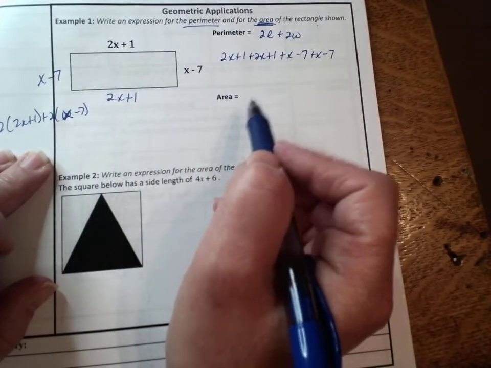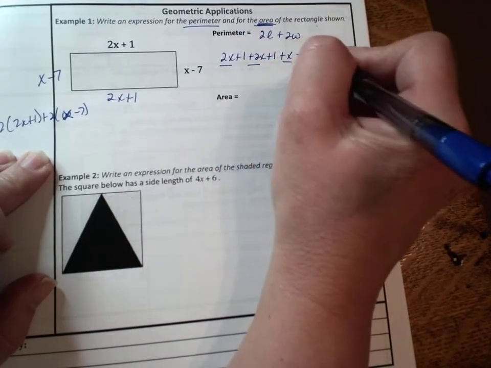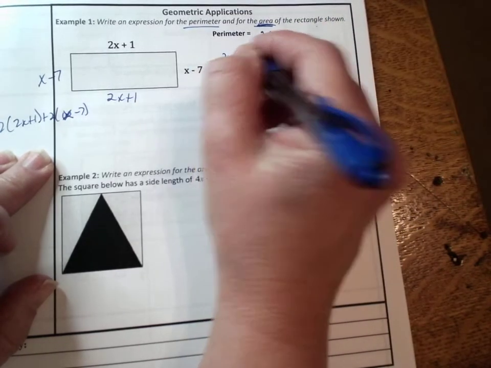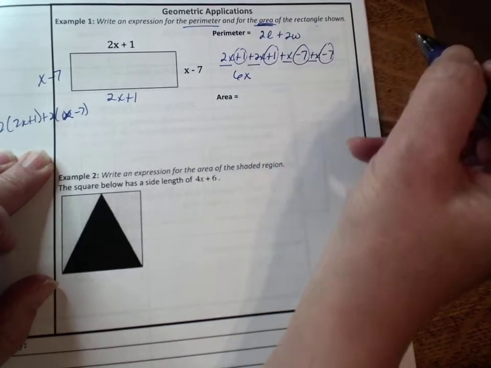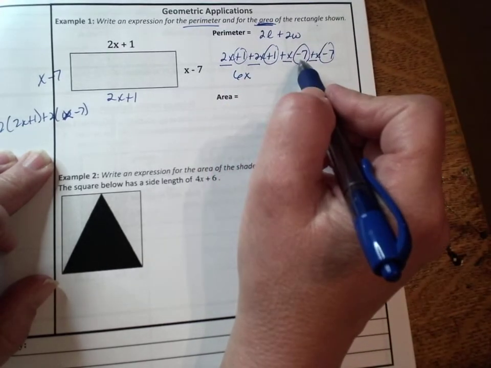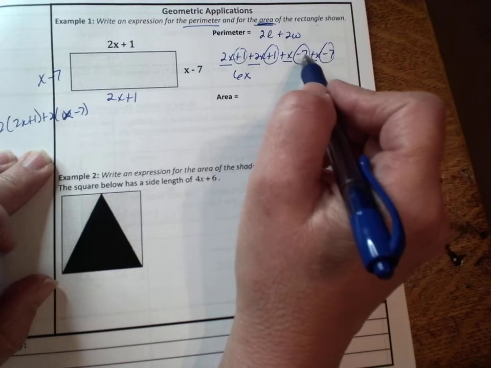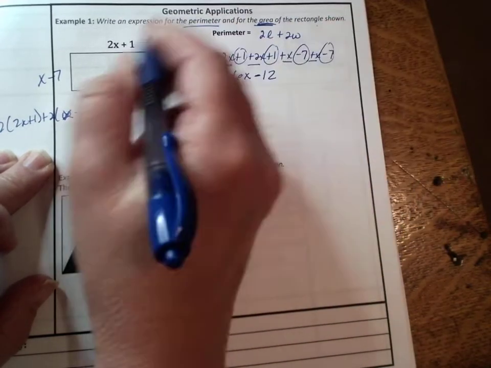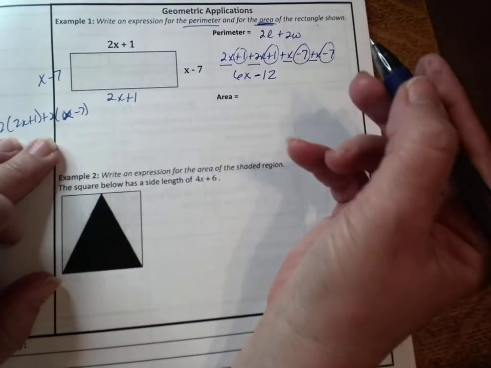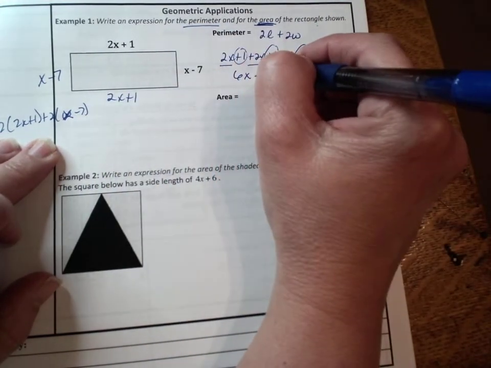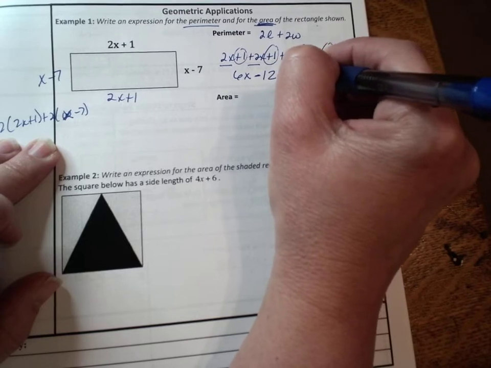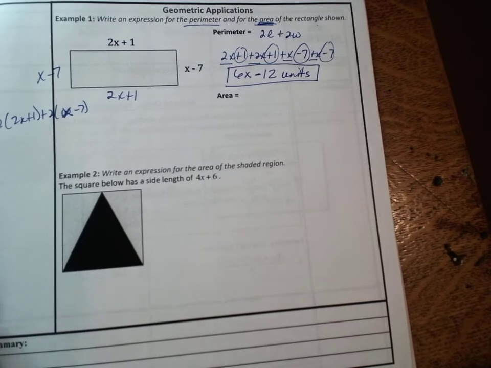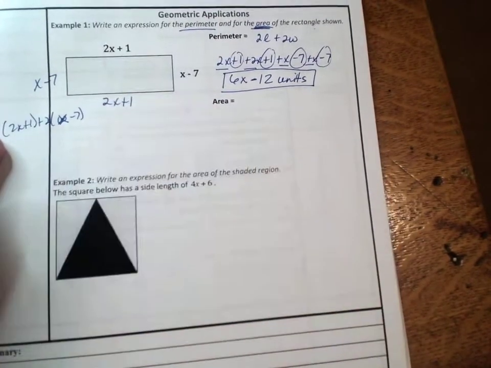So you're adding. So you have 2x plus x, 2, 4, 5, 6, 6x. Now you have a positive 1, plus 1, negative 7, negative 7. So you have 2 minus 14, that's going to be a negative 12. Now, we're talking about geometry, so you might even see 6x minus 12 units. Like, we don't know if it's feet, inches, yards, we don't know. So that's the perimeter. So perimeter is just your rectangle's sides added.